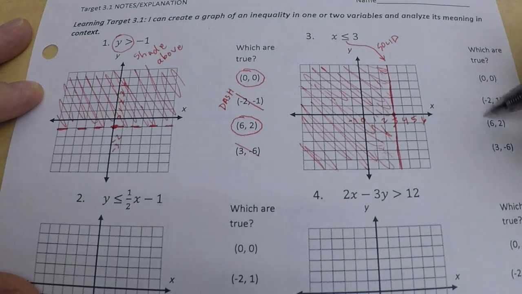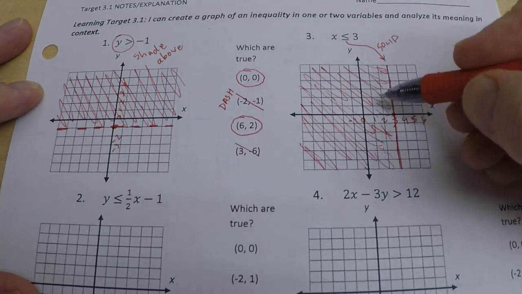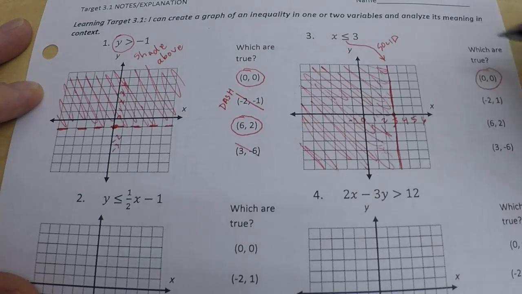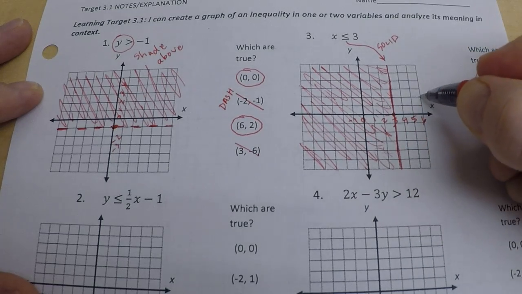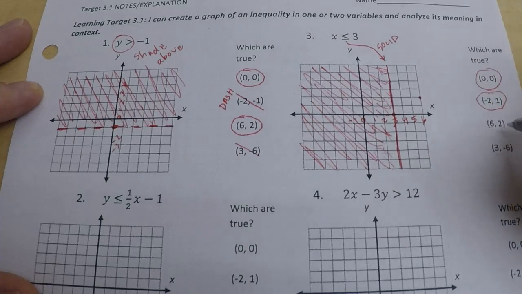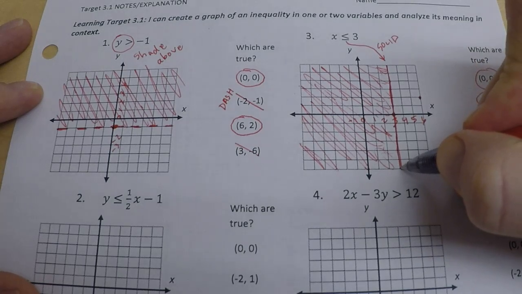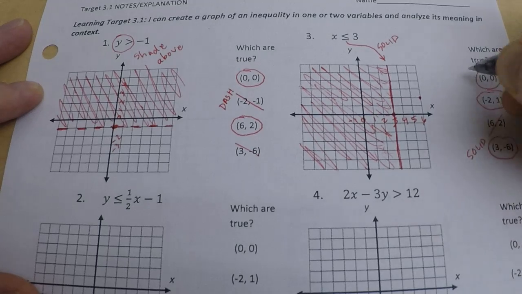Now I want to state which of these 4 points are in the true area. So true area is the shaded region or the solid line. So 0, 0. Shaded region. -2, 1, shaded region. 6, 2, over 6, up 2, right there, that is not shaded, so that's false. And then 3, -6 is on a solid line. Solid lines are true. Solid and shaded.